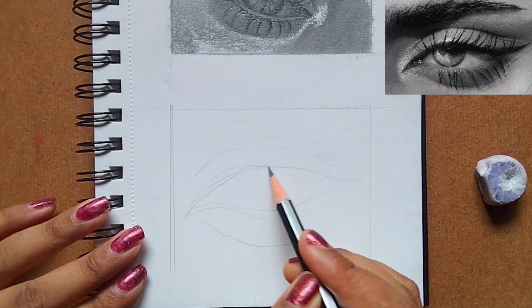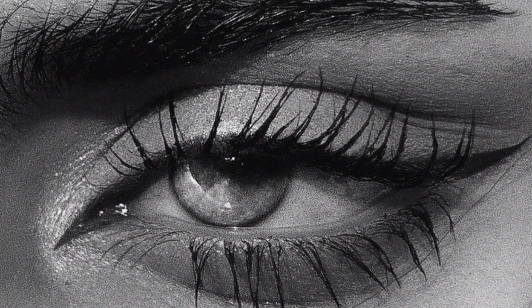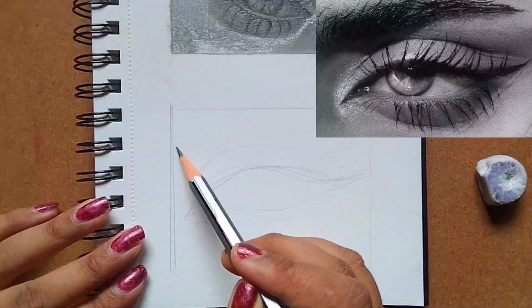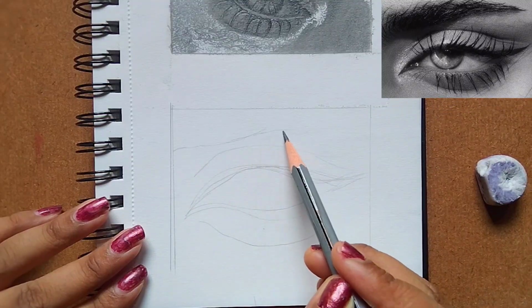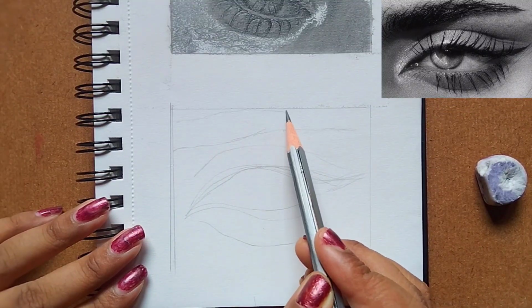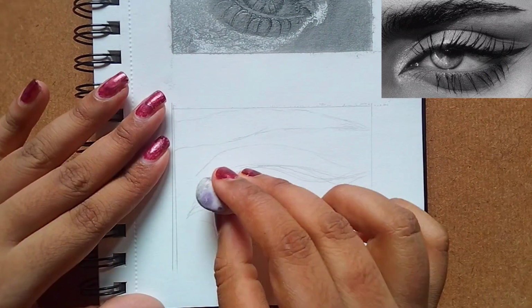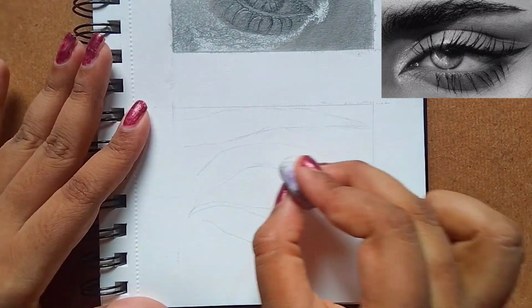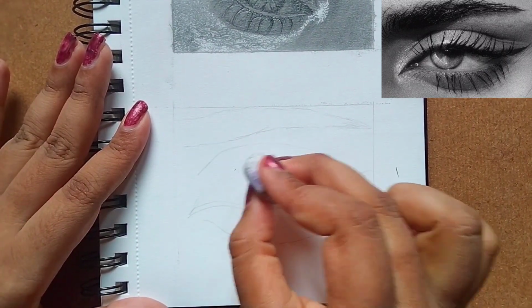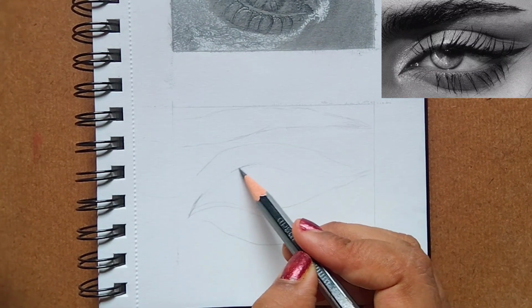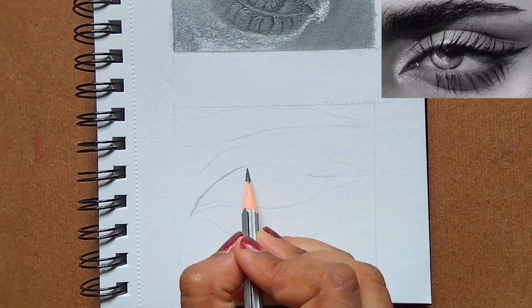Let's break down the structure of the eye first. So the shape of the eye somewhat looks like this, and I'll draw the raw sketch like this only. You can see the shape I am drawing looks similar to the shape I have shown to you a few seconds before. Then I'll erase the rough outline and I'll start drawing finer details of the eye.